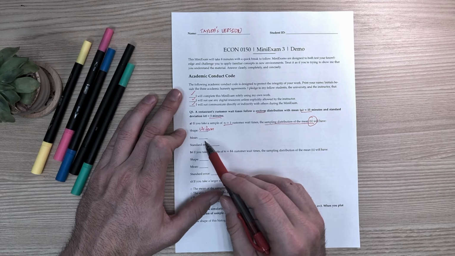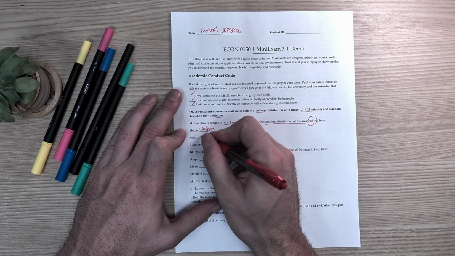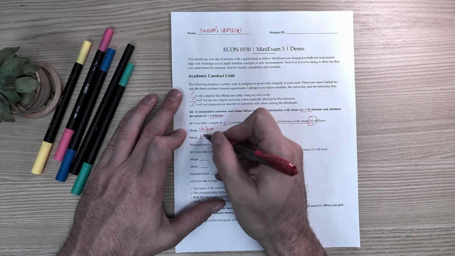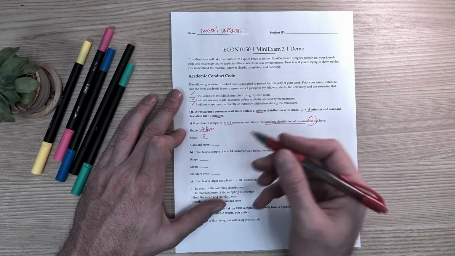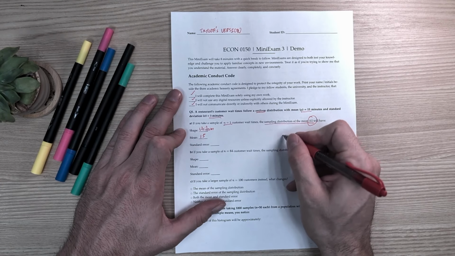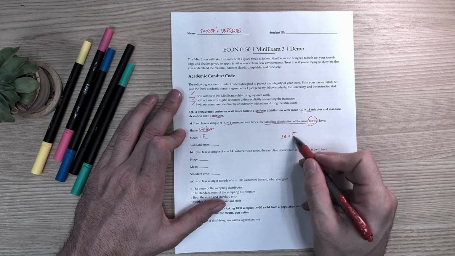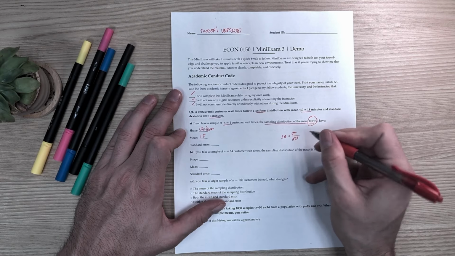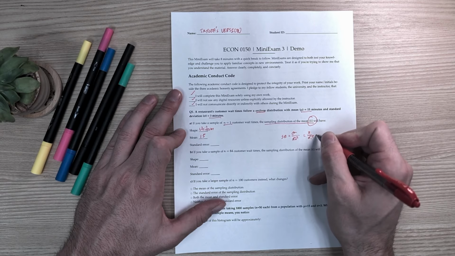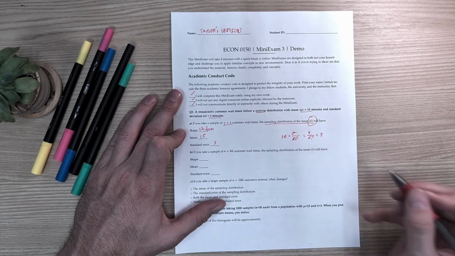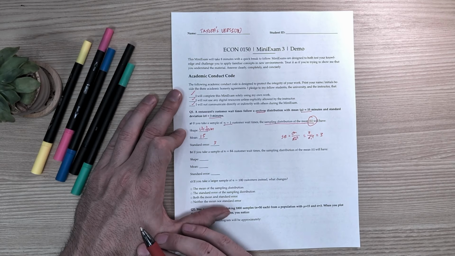So then the mean is just going to be the population mean, which is 15 in this case. And then the standard error is the standard deviation. You'll remember the standard error is equal to the standard deviation divided by the square root of n. So in this case, that's 3 divided by the square root of 1, which is just 3. So we end up having the standard error being 3.